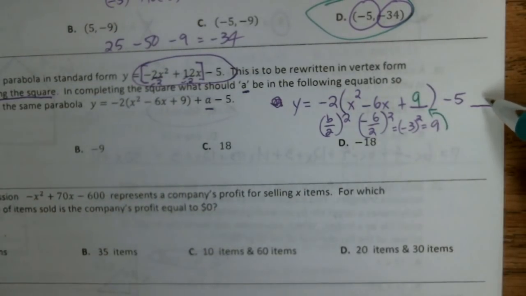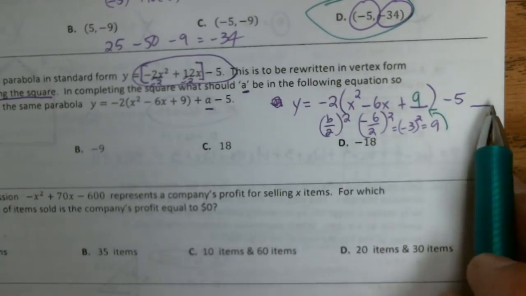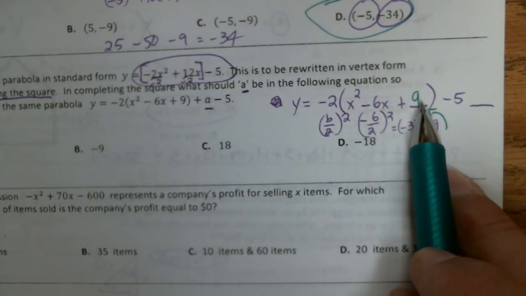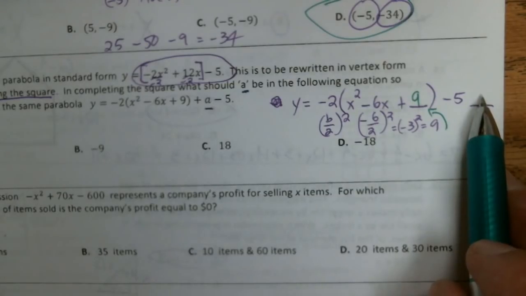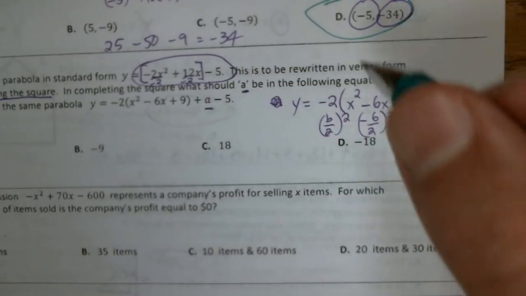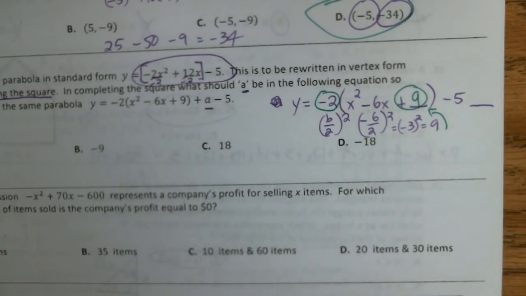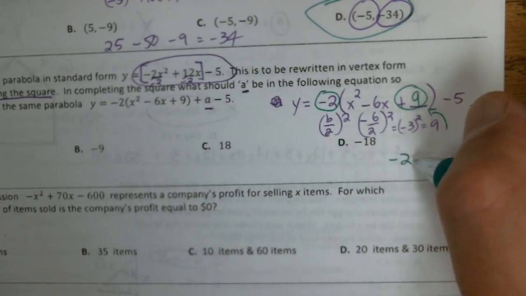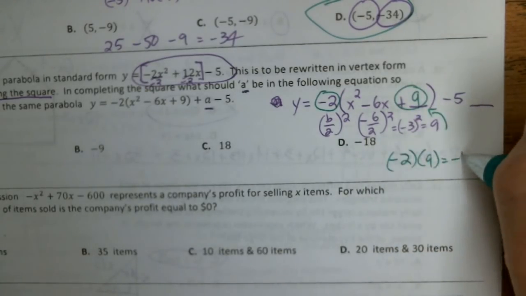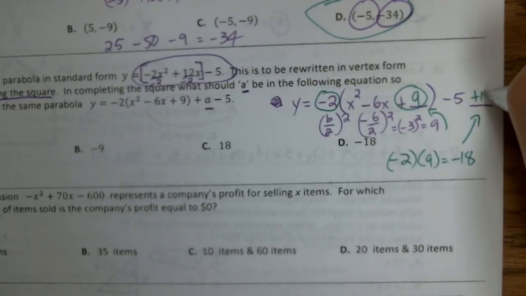Everybody says, oh, well, I'm going to put a negative 9 in that blank to offset. Yes, you're right, except for the fact that we factored out a negative 2. The whole point of putting a negative 9 here is because I dropped 9 bricks on the seesaw, so I got to take off 9 bricks. These guys have to offset each other. But I did not put 9 bricks on the seesaw. I put negative 2 times 9 bricks on the seesaw. So negative 2 times 9 is negative 18. So I put negative 18 bricks on the seesaw, which means I need to offset that with a positive 18.